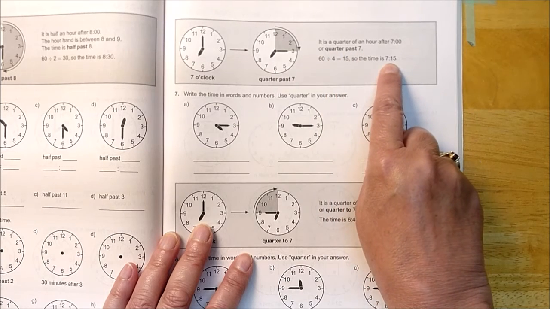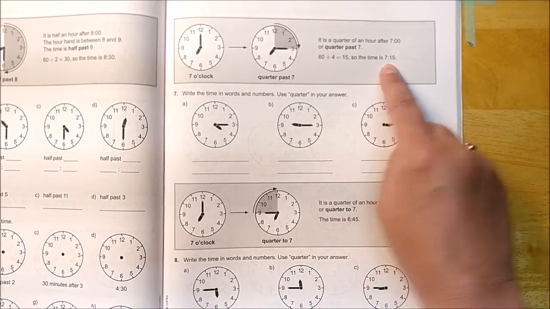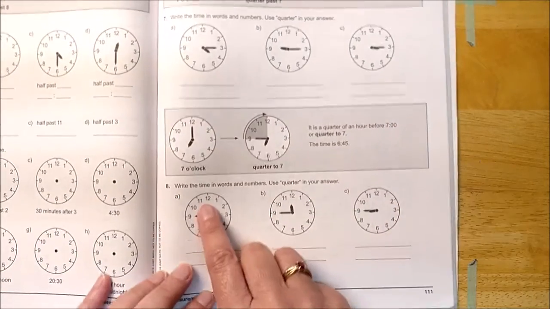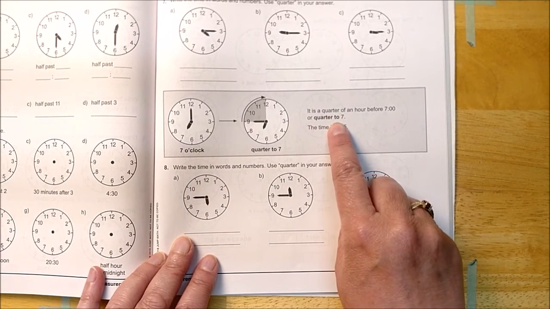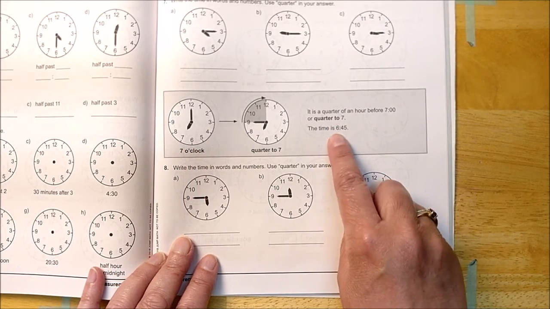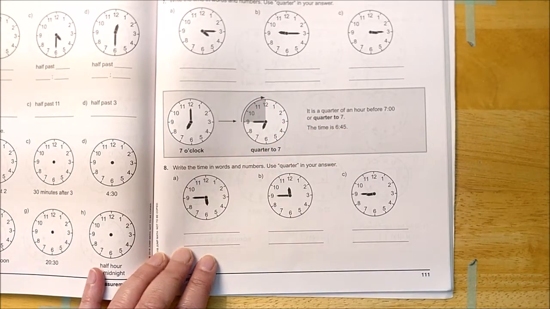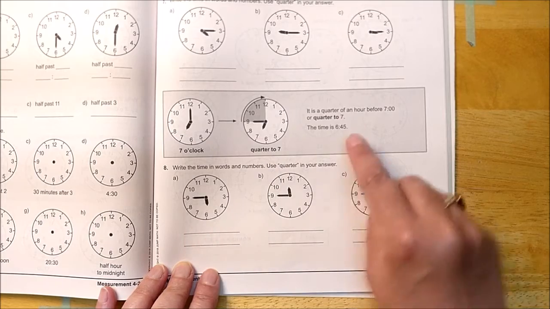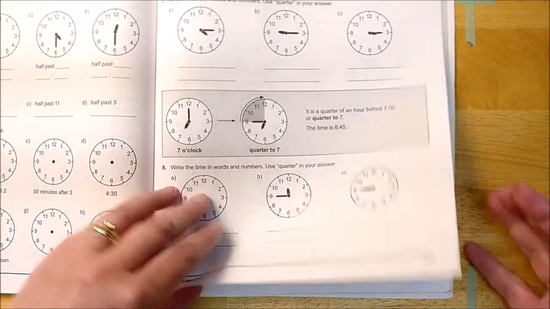So those are the 2 ways you need to write those answers for 7. Number 8, it now shows us 1/4 to the hour, and it shows us how the time goes. It's 1/4 to, but it's gone 45 minutes around. So you need to write it this way and this way on those blanks.